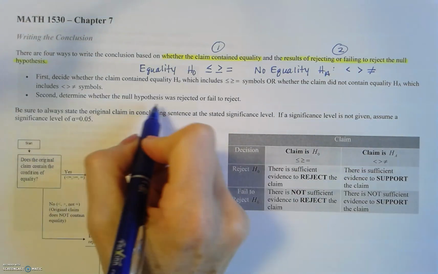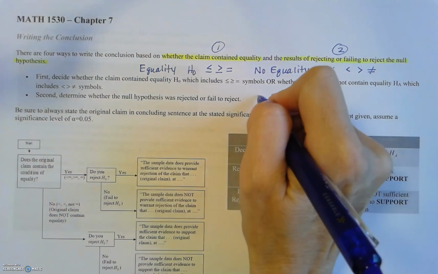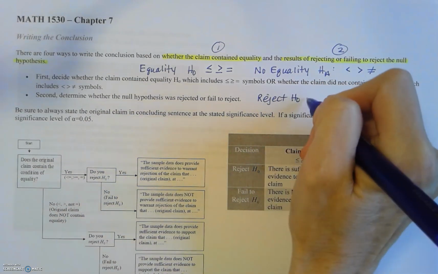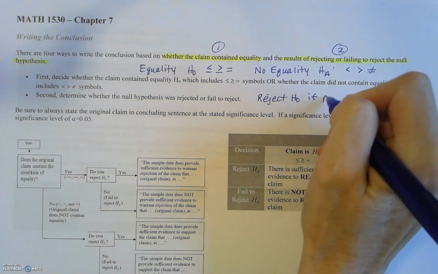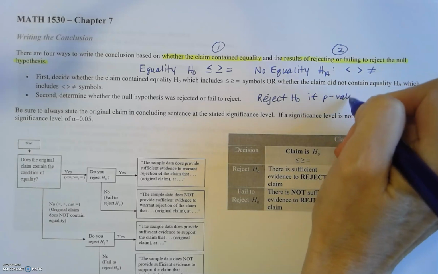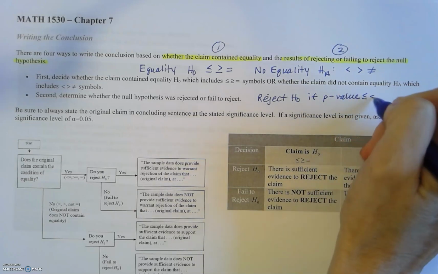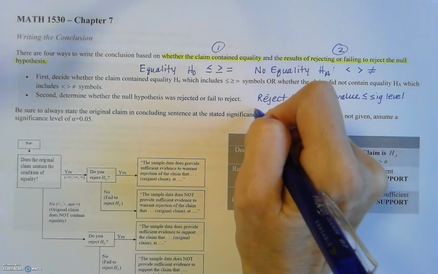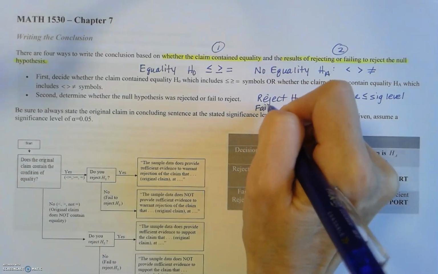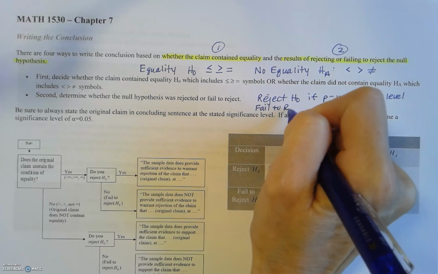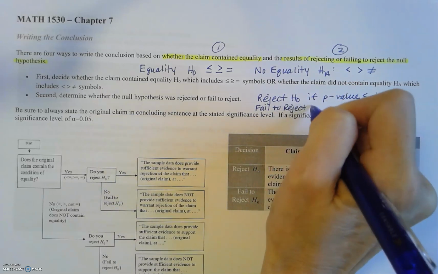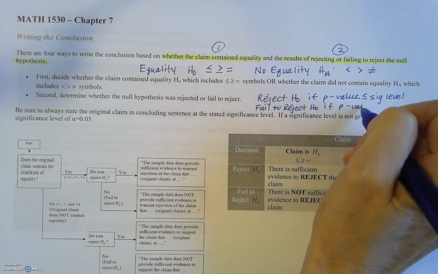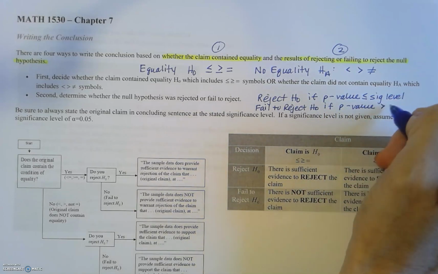The null hypothesis is rejected. Remember, you reject the null hypothesis if, and we talked about the p-value method, the p-value is less than or equal to the significance level, and you fail to reject the null hypothesis, H sub 0, if the p-value is greater than the significance level.